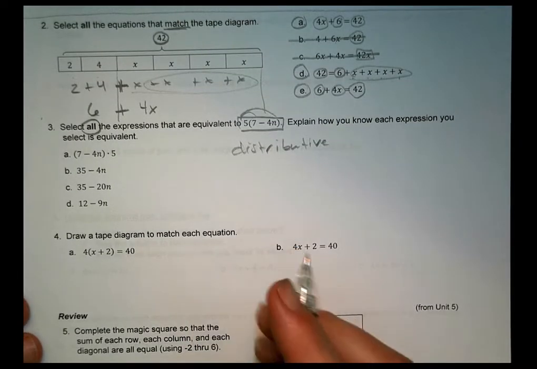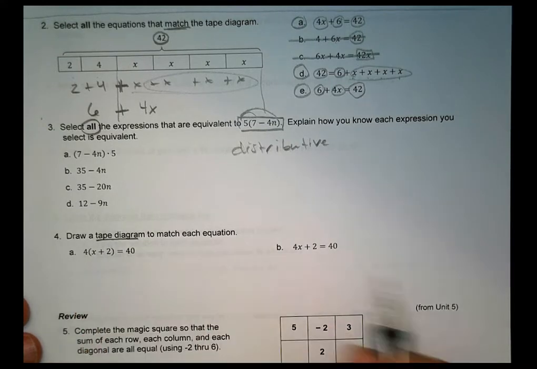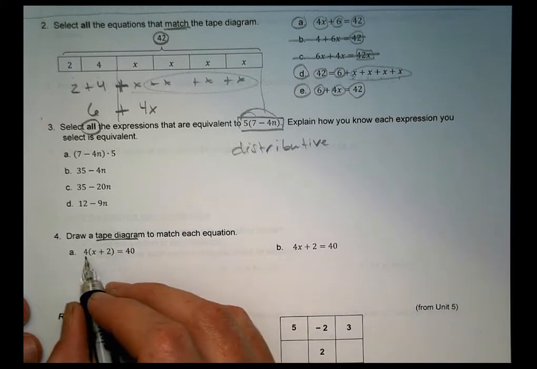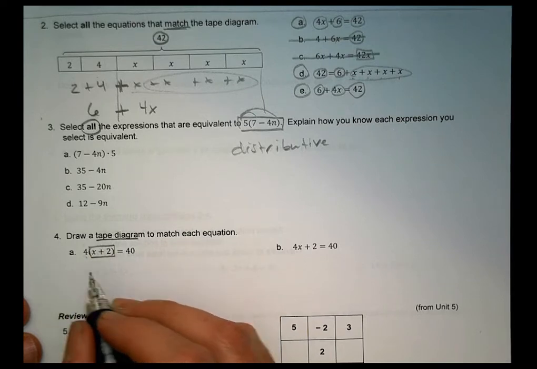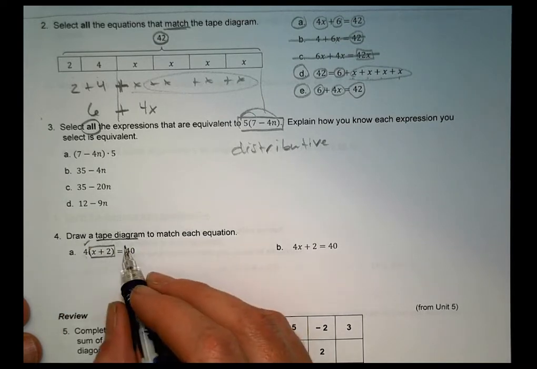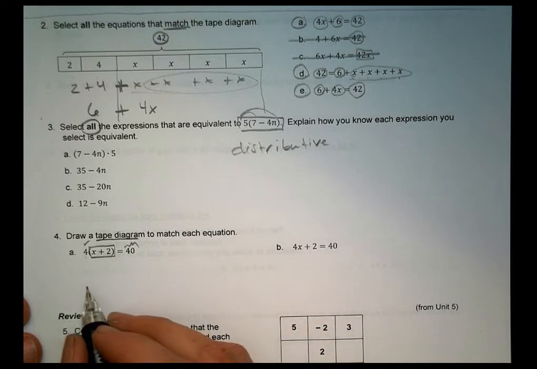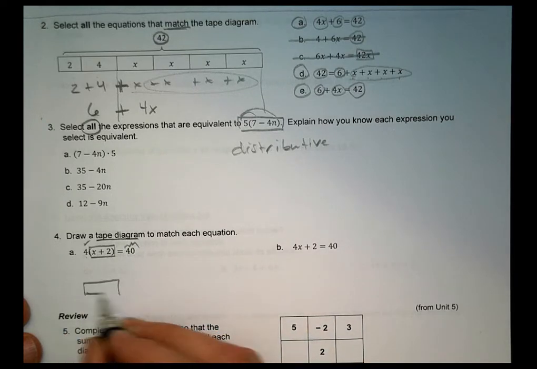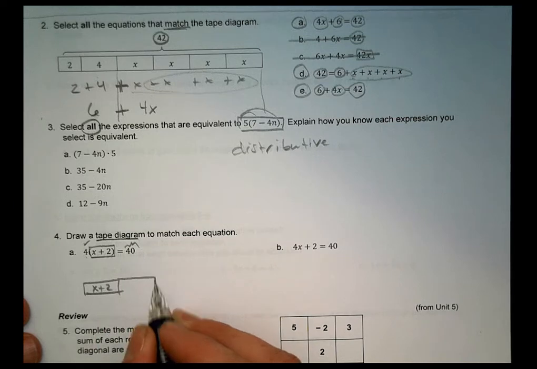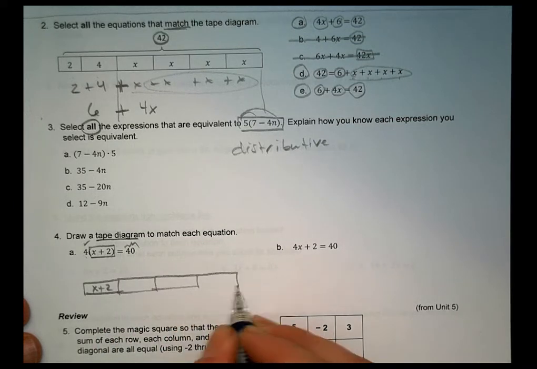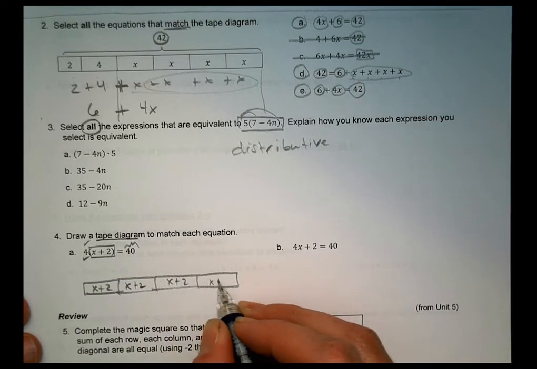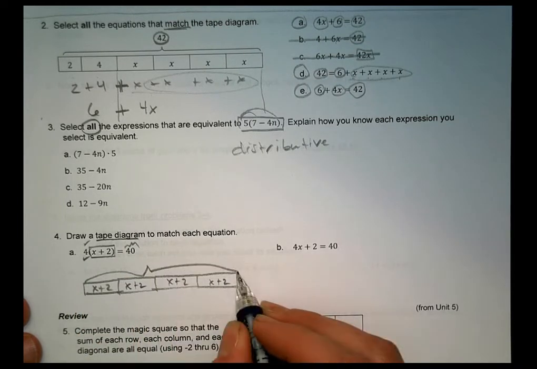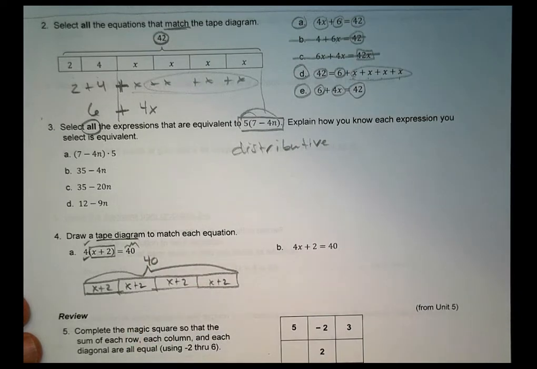Number 4, A and B, says draw a tape diagram to match each equation. These are some great ones here. In this one, we have 4 groups of x plus 2. That's what I see here. So this is my box, and I have 4 of those, but I know altogether I have 40. So I can draw a box and call it x plus 2, and I want to do that 4 times because I have 4 of them. X plus 2, and the whole thing adds up to 40.